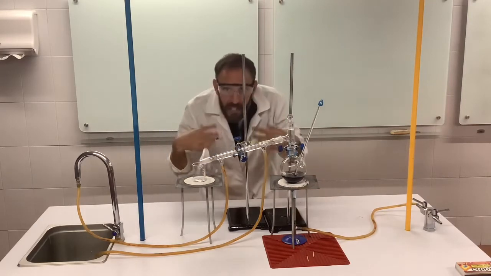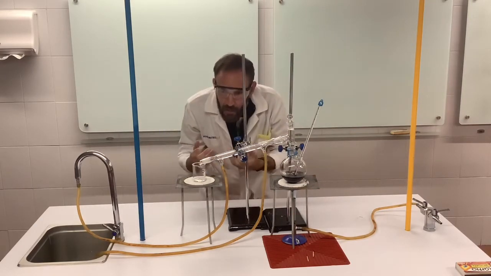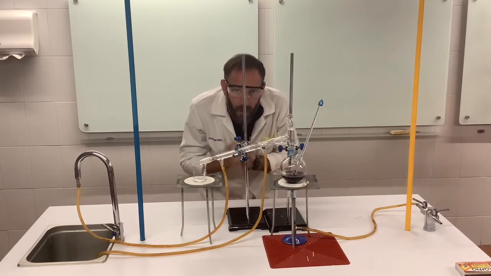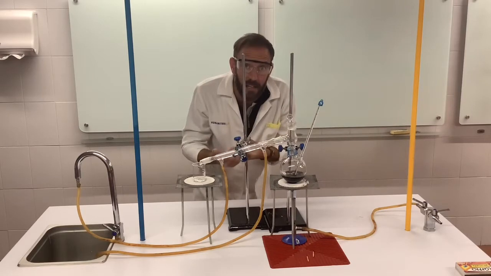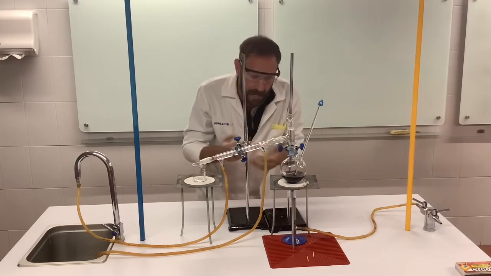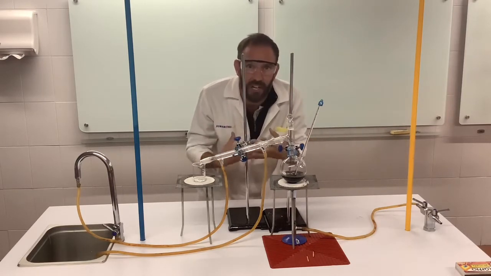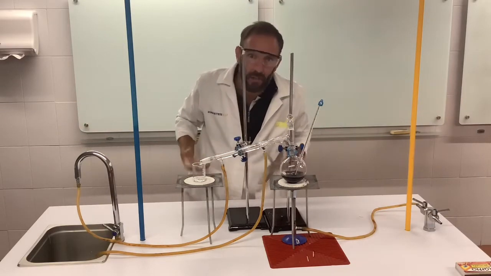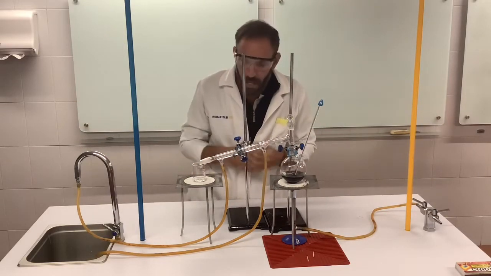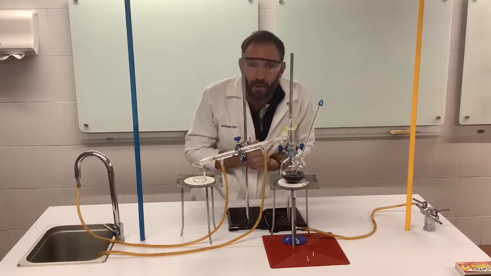So I'm going to let this run until we have a good amount for us just to check and test to actually see if it's alcohol. Now, you remember in my cooking video, we got rid of the alcohol by burning it, right, setting it on fire because alcohol is flammable. This time we want to keep the alcohol.